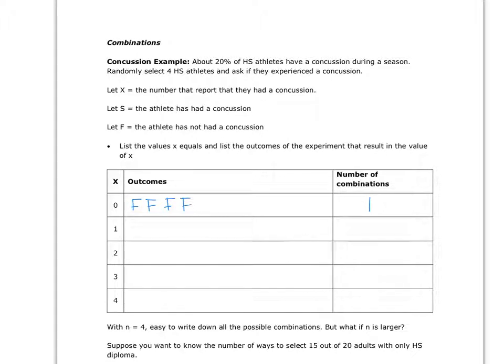Now let's look at X equaling 1. Well, we could ask the first one and they say yes, and that would be represented by that S, and then the rest say no. We could also have the outcome that it's the second one that says yes, they've had a concussion.